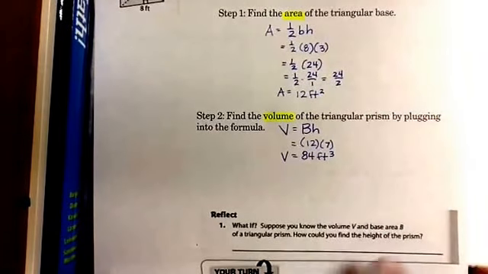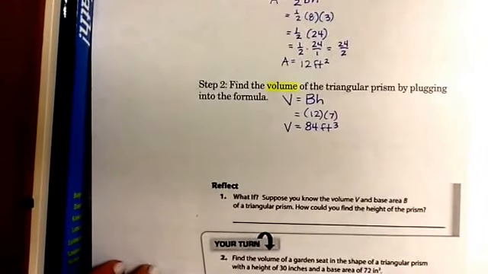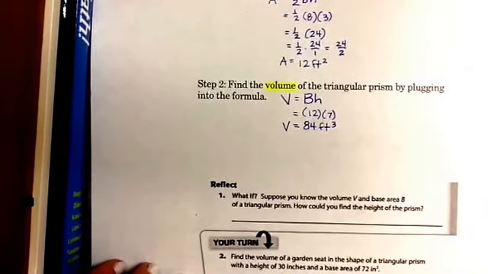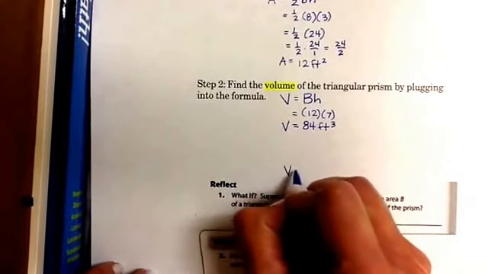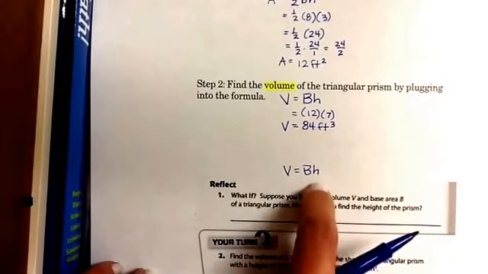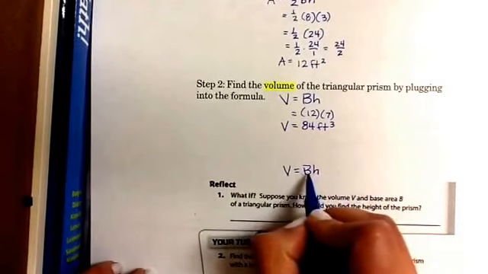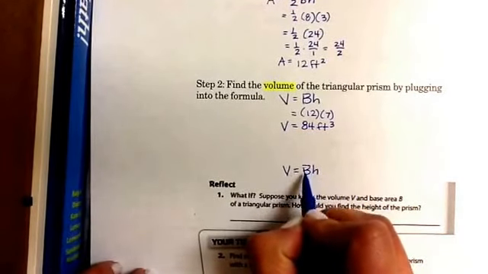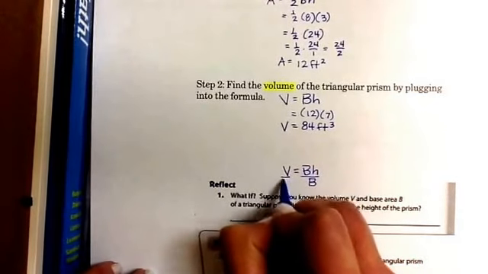On the reflection, it's asking, suppose you know the volume V and the base area B of a triangular prism, how could you find the height of the prism? Well, if I was solving my formula for the height, remember your goal is to isolate that variable, the h. You want to get it by itself. So you do the opposite of multiplying by the area of the base. You're going to divide by the area of the base.